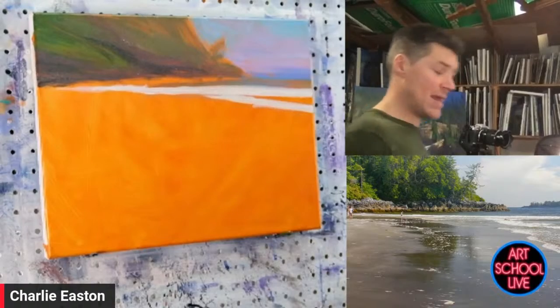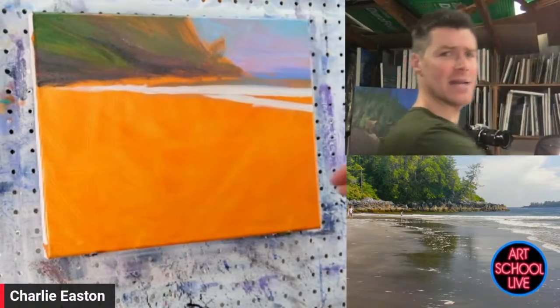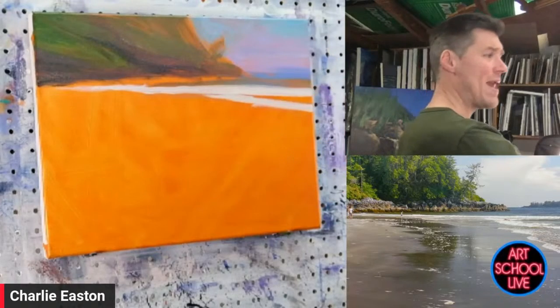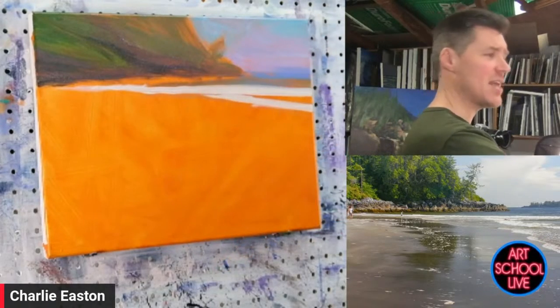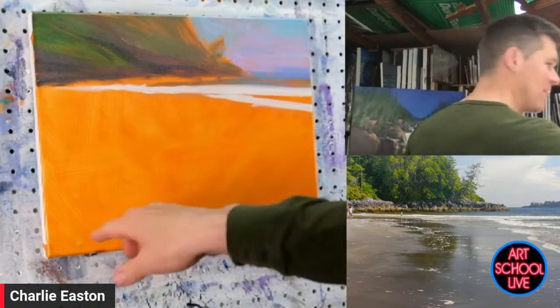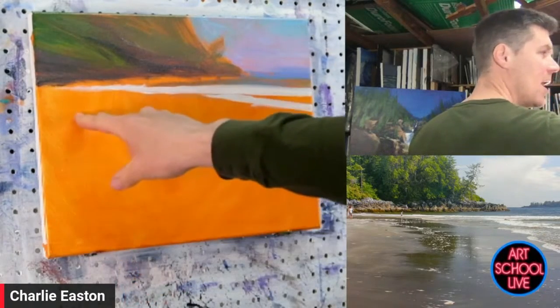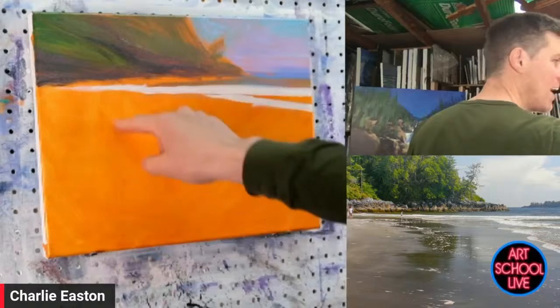And then we're going to get in some of these larger masses below it that, as I said, we're going to be creating wet in wet, painting it fast, understanding that we've got warmer and cooler and darker, lighter and warmer, one shape, one area.